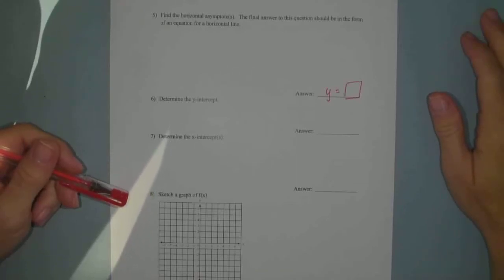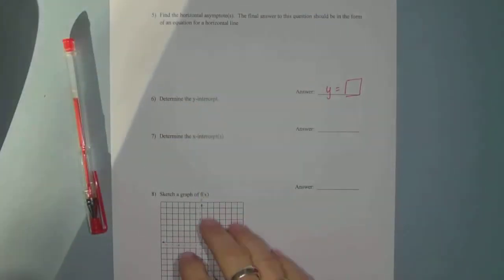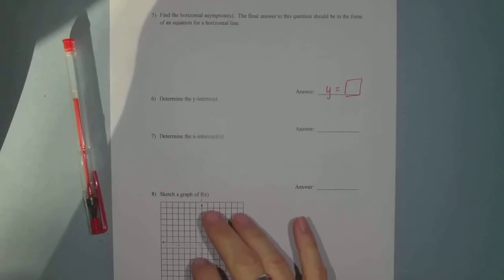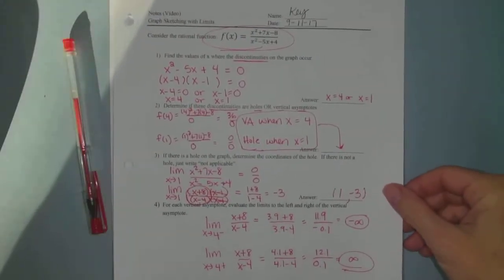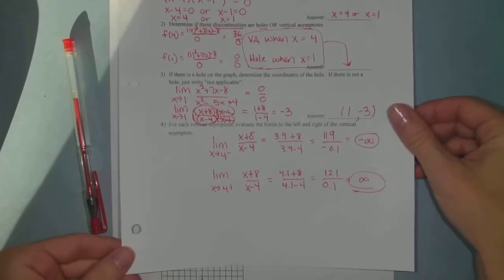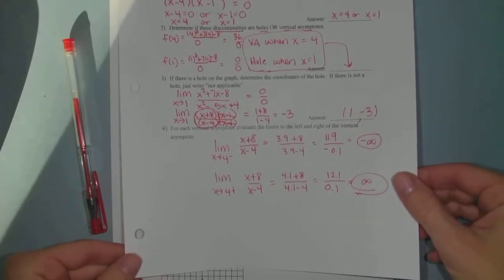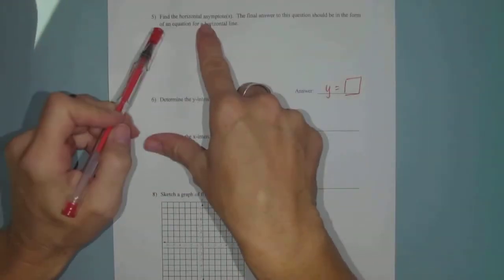Hi everyone, welcome back to our video on graph sketching with limits. In the last video, I got cut off because my memory card got full right in the middle of the video. So I'm going to try to pick up where we left off. We had done the front side of our notes, which looked just like this, just to catch you up here. We had found some discontinuities and some information about this rational function, and we had just turned to the back side and we were looking for the horizontal asymptotes.